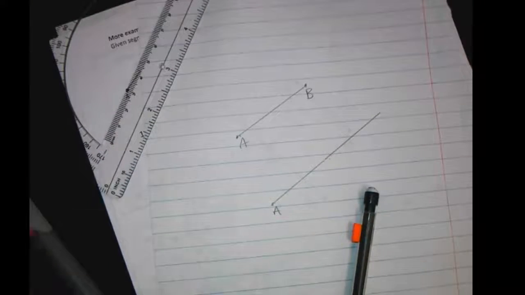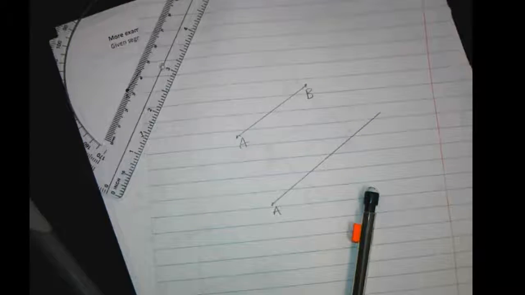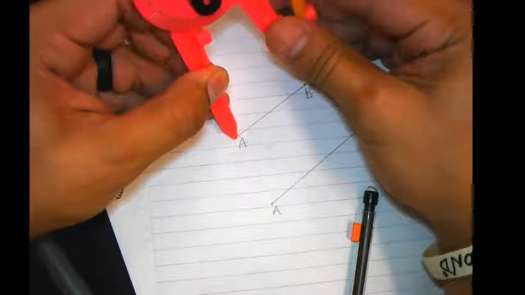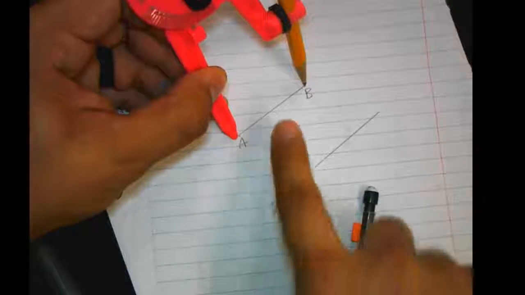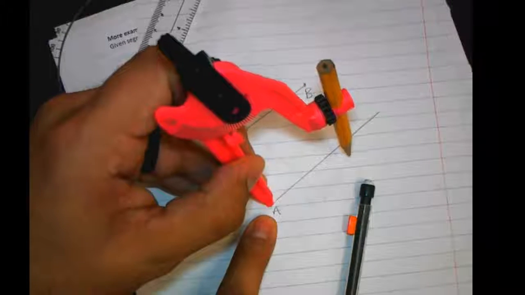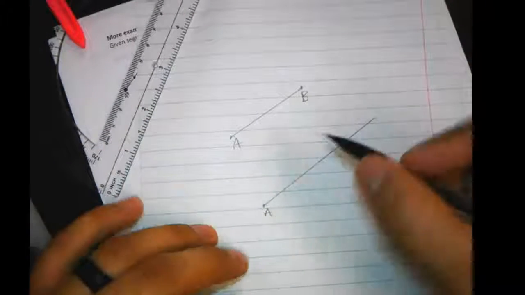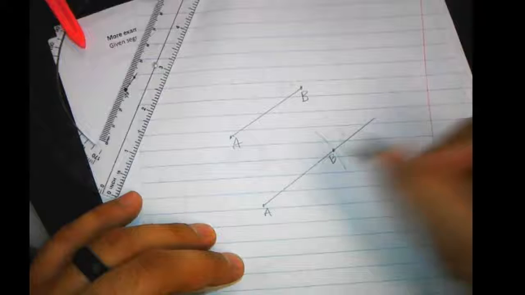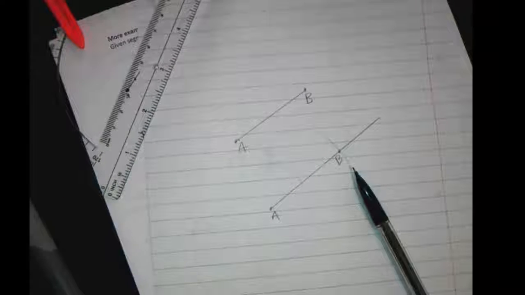And then I'm going to take my compass and I'm going to measure. Remember, measure is not in degrees. It's not in centimeters. It's not in inches. It's with a compass. So I'm going from pointy point to pencil point. So I'm measuring like this, so then I can bring it down to this A and make a mark. And wherever that mark is, wherever it crosses, that's my new B. So I can take a segment and I can copy it, no problem.